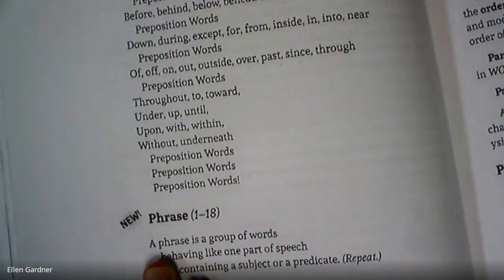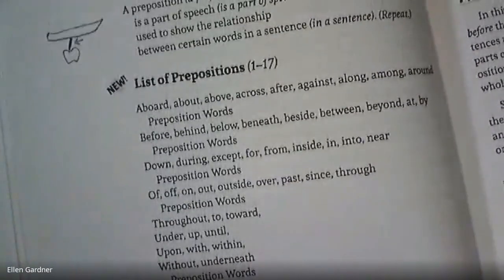Okay, so those are the prepositions. For this one, I'll have us do it one more time with the song in the background. So I'm going to play this. I hope you'll be able to hear this through the video. Okay, I want you to try to sing along.